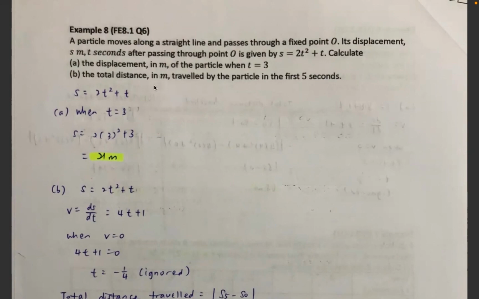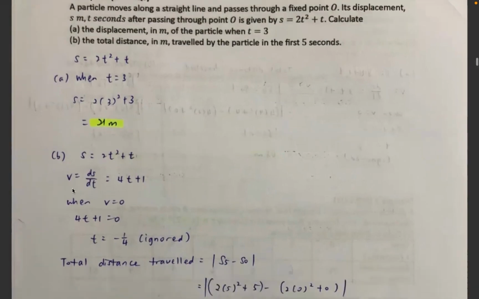Part B, calculate the total distance traveled by the particle in the first 5 seconds. If you don't want to draw the number line and also don't want to draw the displacement time graph, then I suggest you do differentiation first. Okay, when the particle changes direction, v will be 0. So we want to identify whether the particle changes direction or not within these first 5 seconds. We do differentiation. v means ds/dt.